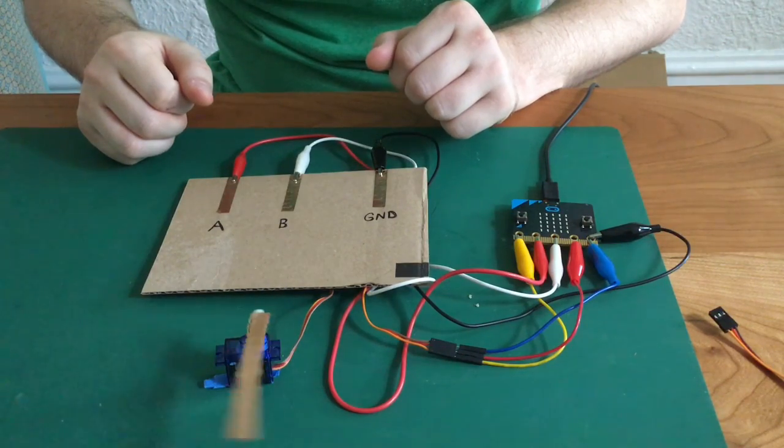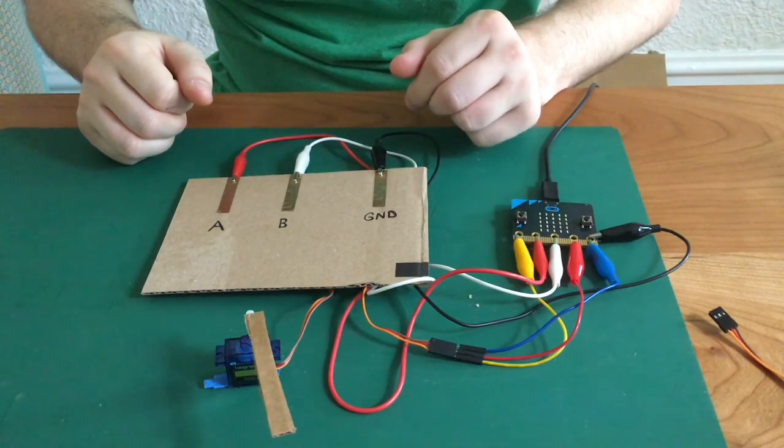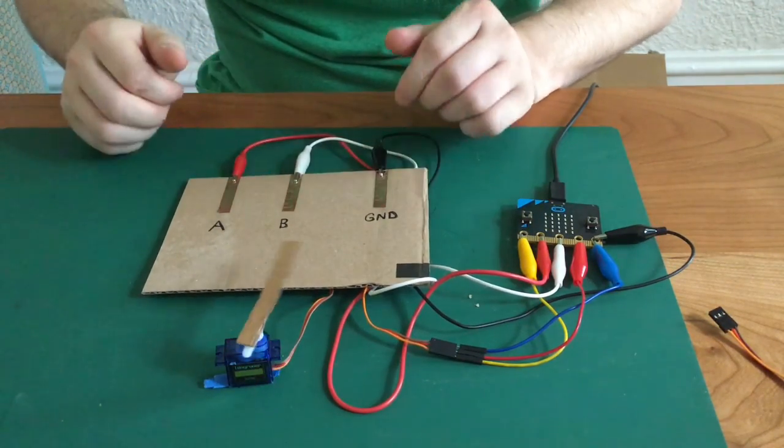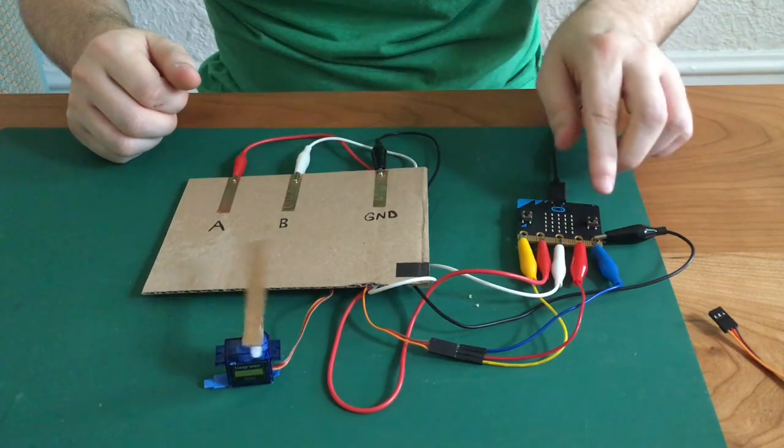One thing I want to note is, in order to activate our A and B button on a control board, we need to create a circuit. And we do that by holding down ground and then pressing one of our strips of copper tape. Otherwise, if you don't do that, it won't work properly.